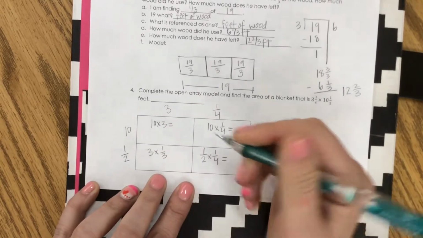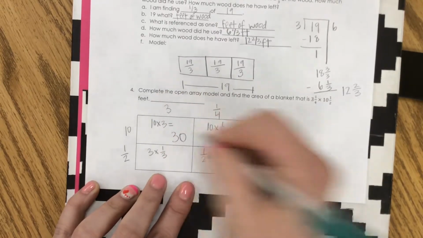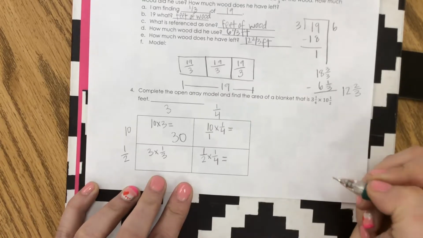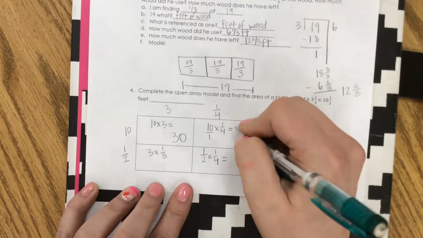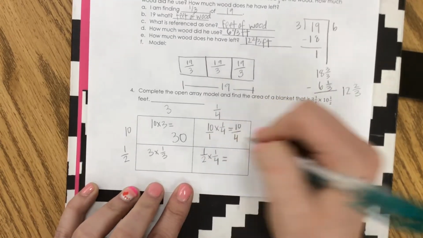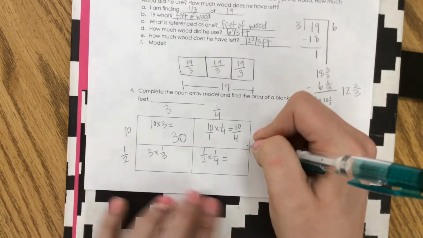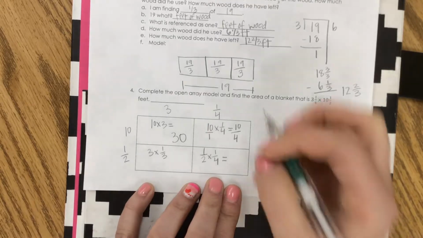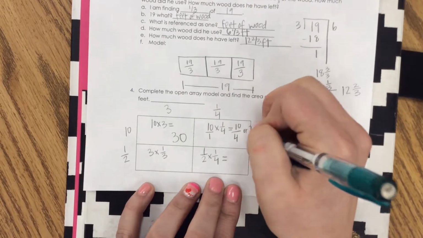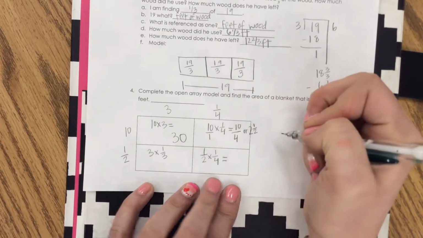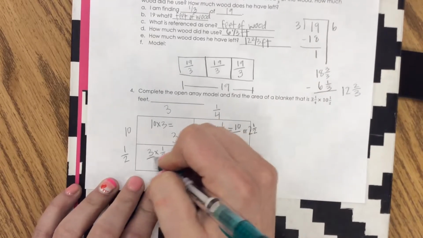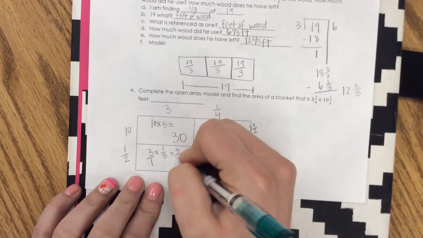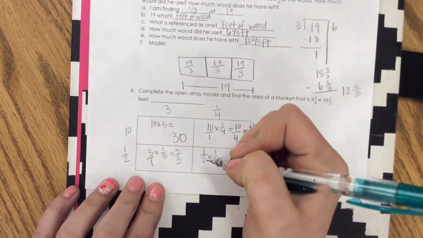So 10 times 3 is going to equal 30. And 10 times 1/4 can also be written as 10 over 1 times 1/4, so I can multiply straight across, so that's going to equal 10/4. 10/4 can also be written as 2 1/2. 3 over 1 times 1/2 is going to equal 3/2.